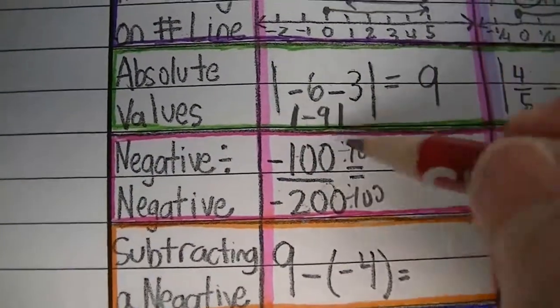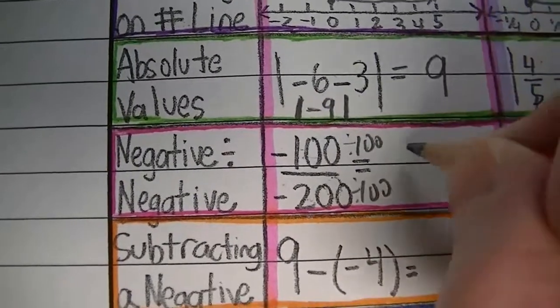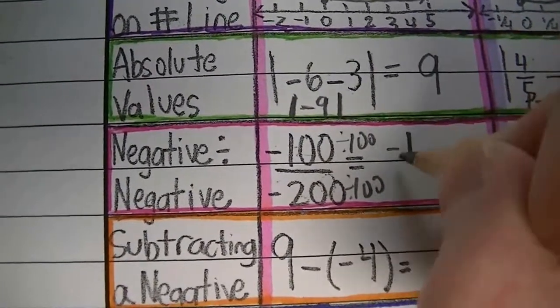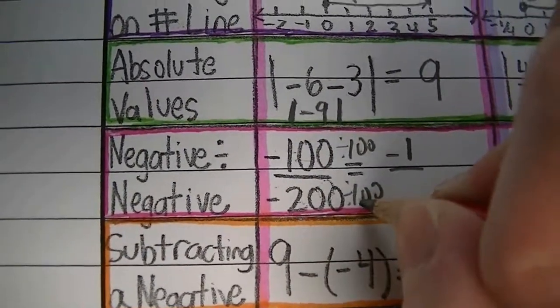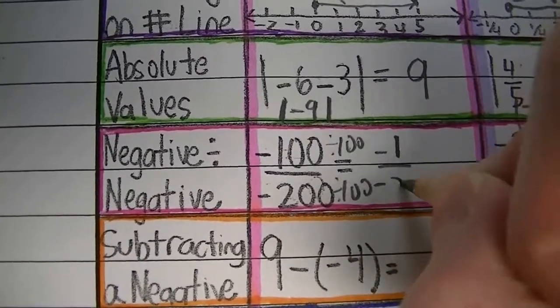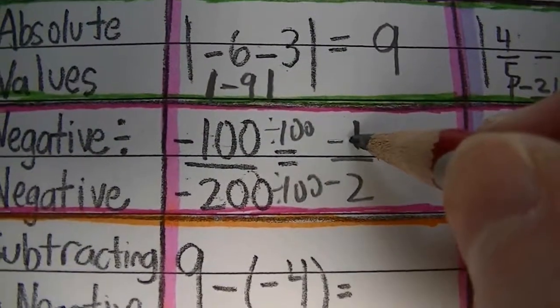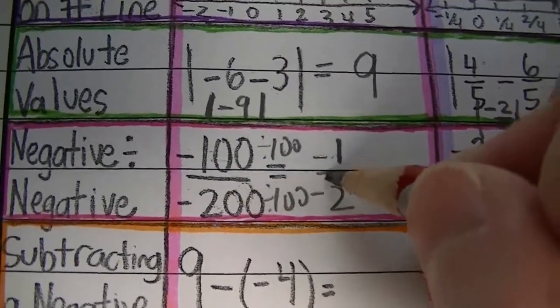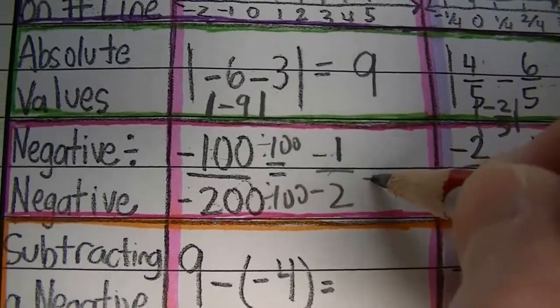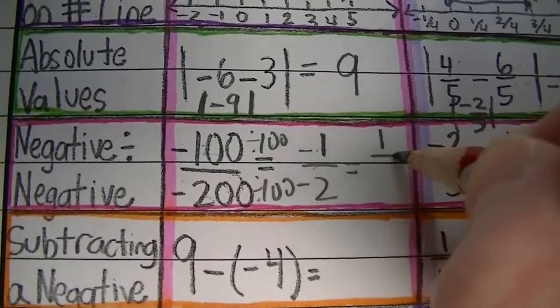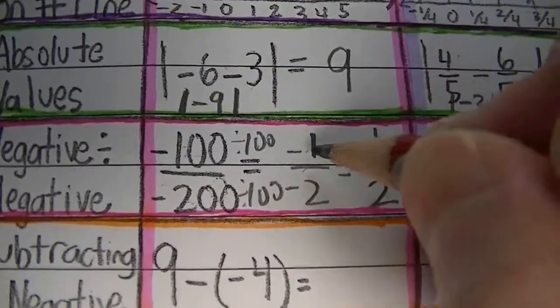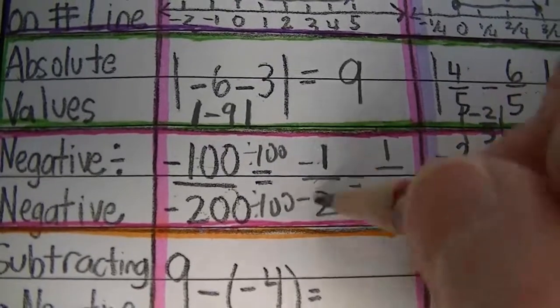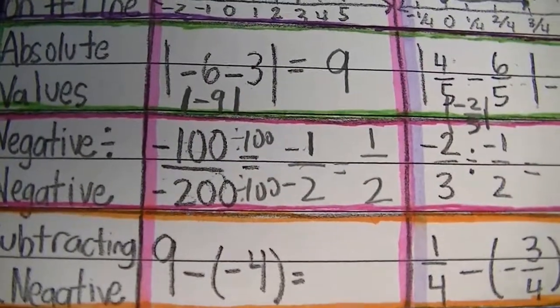Okay, and negative 100 divided by 100 is negative 1. Negative 200 divided by a positive 100 is a negative 2. And negative 1 over negative 2 will also equal a positive 1 over 2, okay? Because remember, a negative divided by a negative gives you a positive, so here's my positive solution. So I have 1 half.